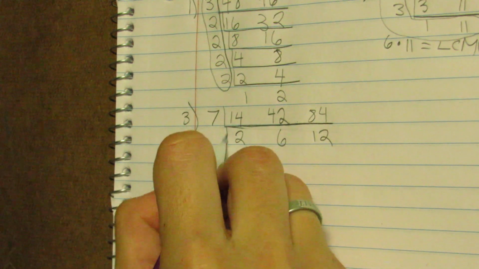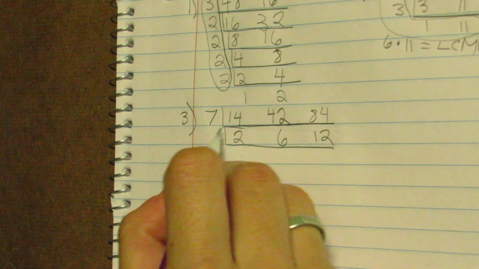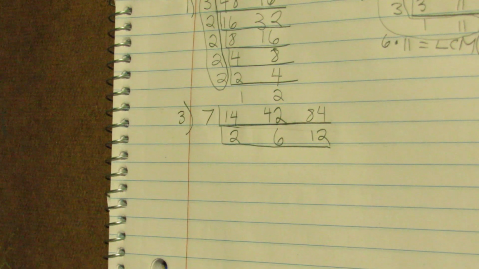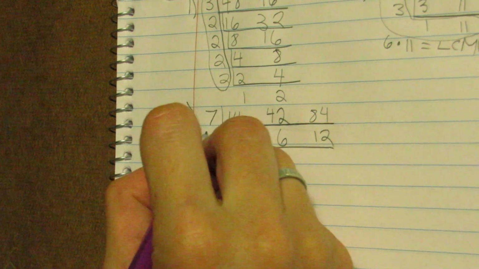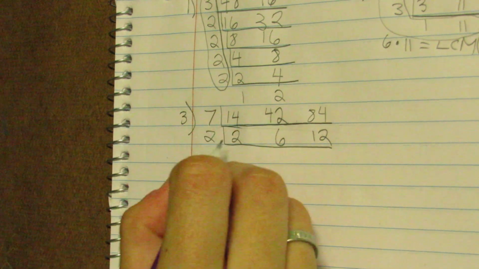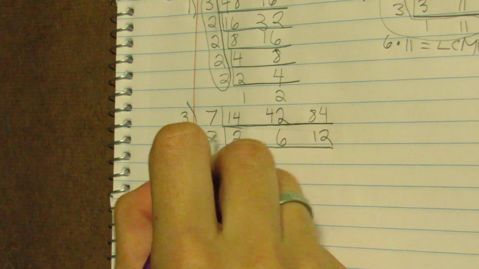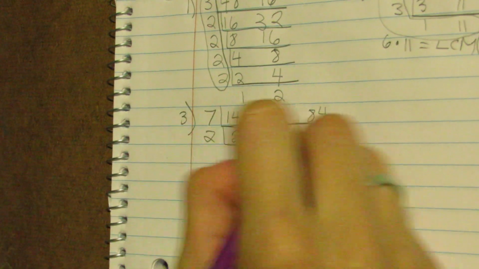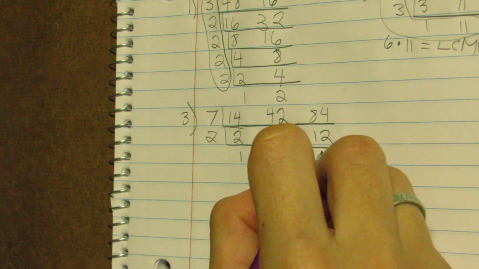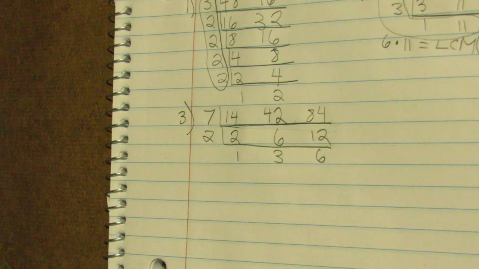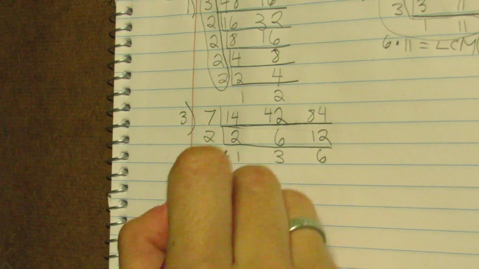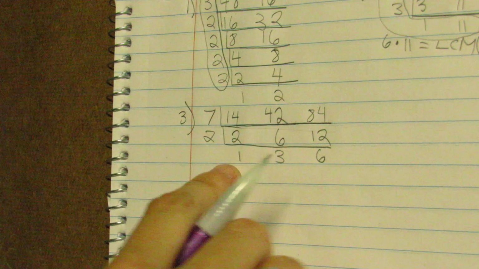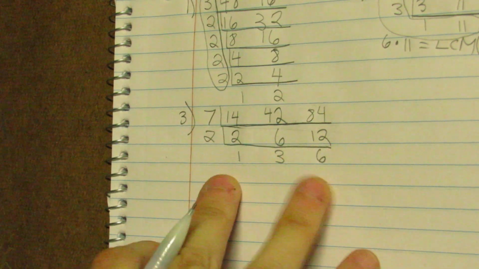Now, I'm gonna do another rung on my ladder because I can simplify these further. So I'm gonna use 2. My smallest number is 2, and 2 actually is prime. So 2 goes into 2 once, 2 goes into 6 3 times, and 2 goes into 12. Wow, guys, I'm having a brain fart. All right, so I have 2 prime numbers. I'm gonna stop right here, all right?